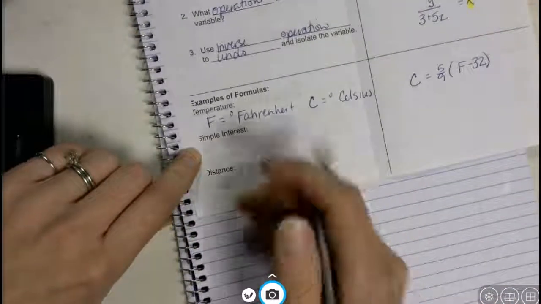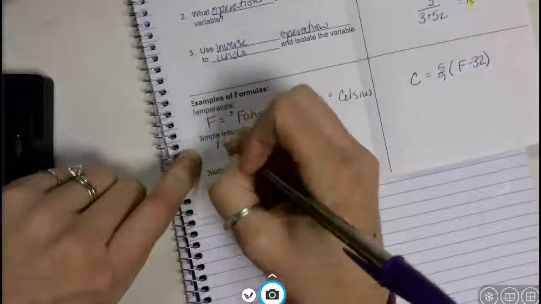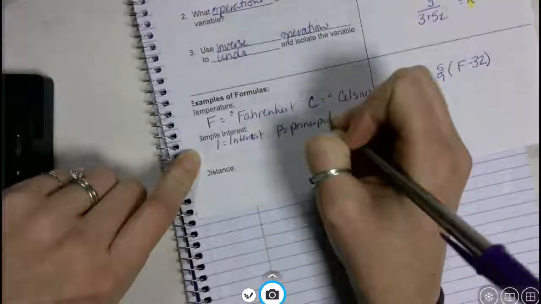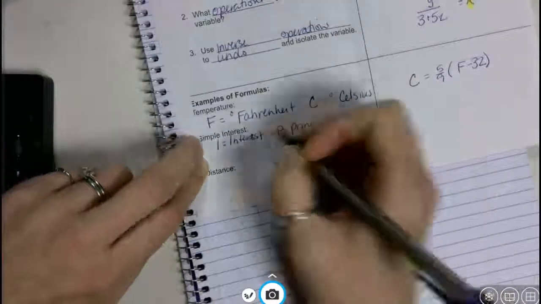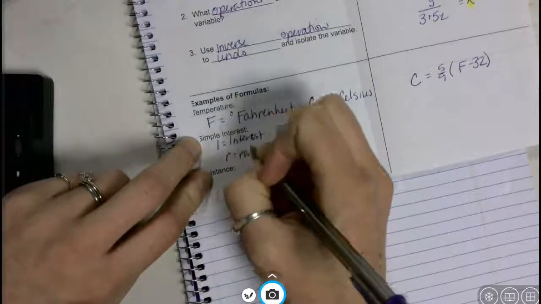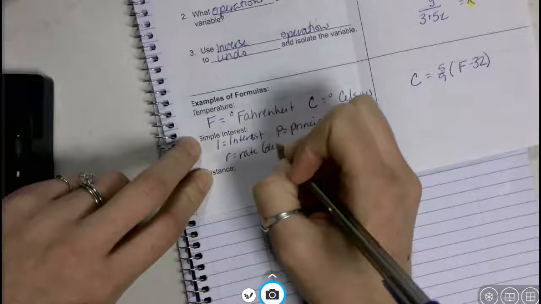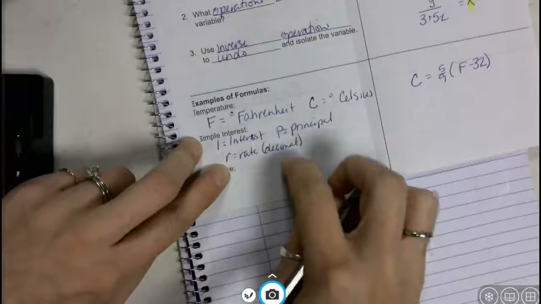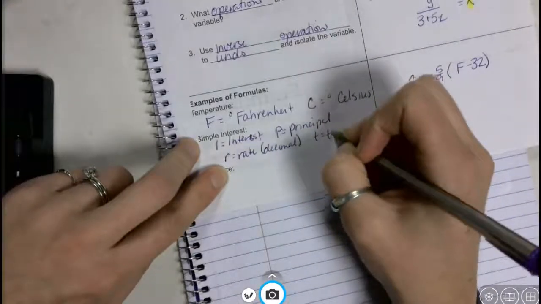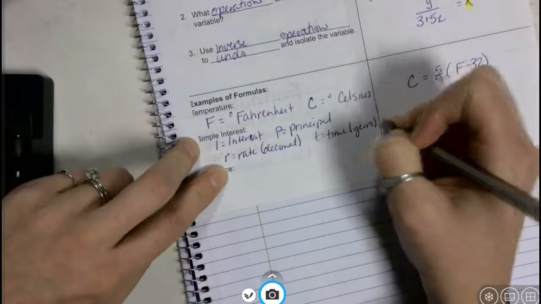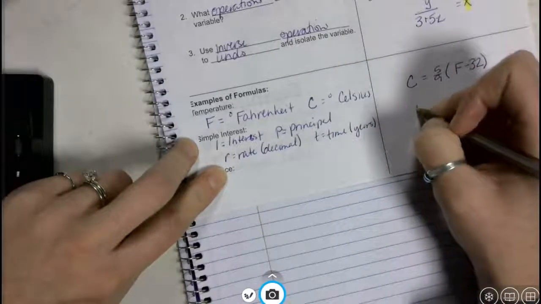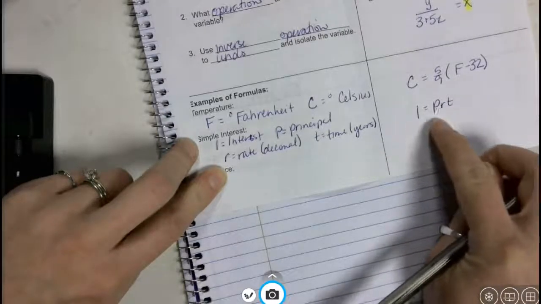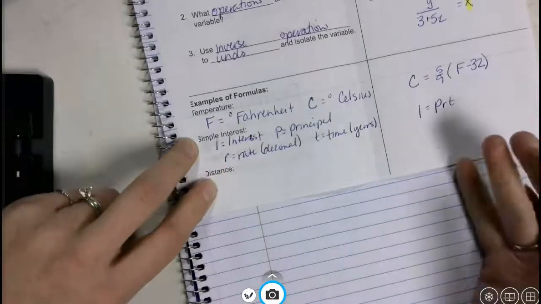The next formula we're really looking at is simple interest, where a capital I is our interest, P equals the principal. Now principal is like the starting amount. A little r is the rate, the interest rate, and this has to be in a decimal form. So you're going to most often be given a percentage here, so you have to first turn it to a decimal, and then T is time. And this time is in years. Okay, so our formula for this is I equals PRT. And again, you are going to be solving for different variables here, based on the problem that you're given.